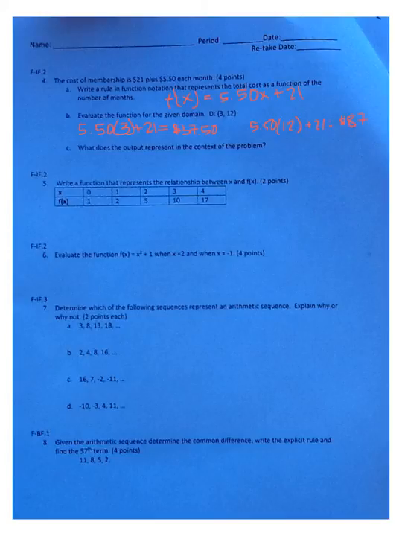What does the output represent? The output, or the y value, or your f of x value once you input your domain, is how much money for a certain time, or a certain amount of months, or something.